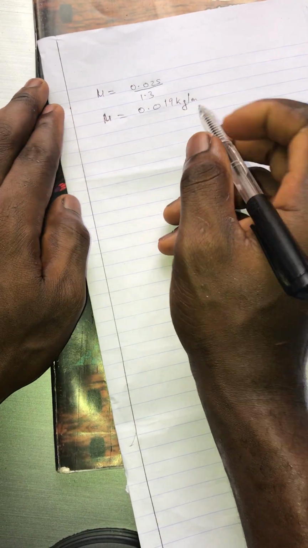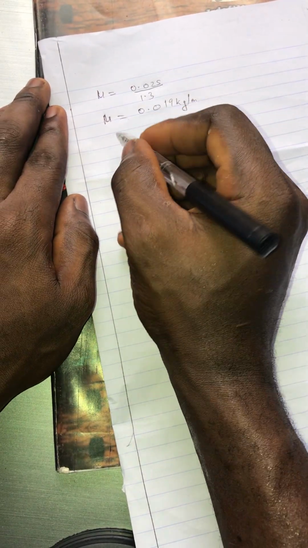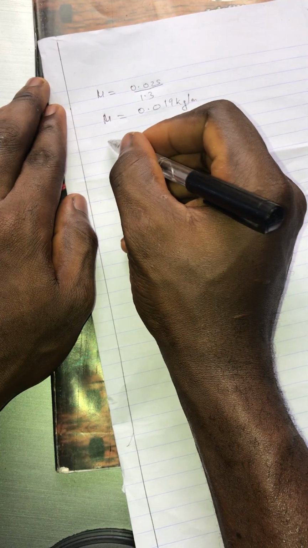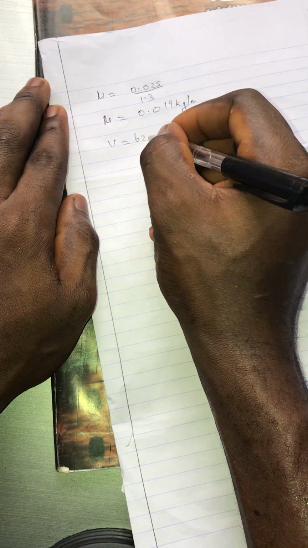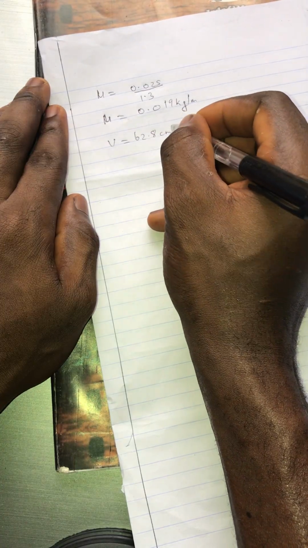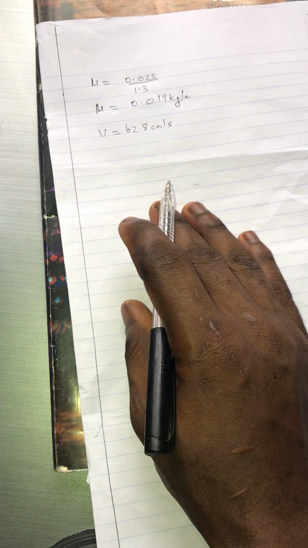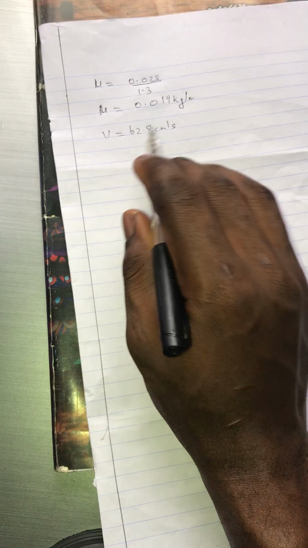And you guys remember our velocity, what we got initially. Our V is actually 62.8 centimeter per second, the velocity we got in Roman figure 4. So we are going to change this to meter.